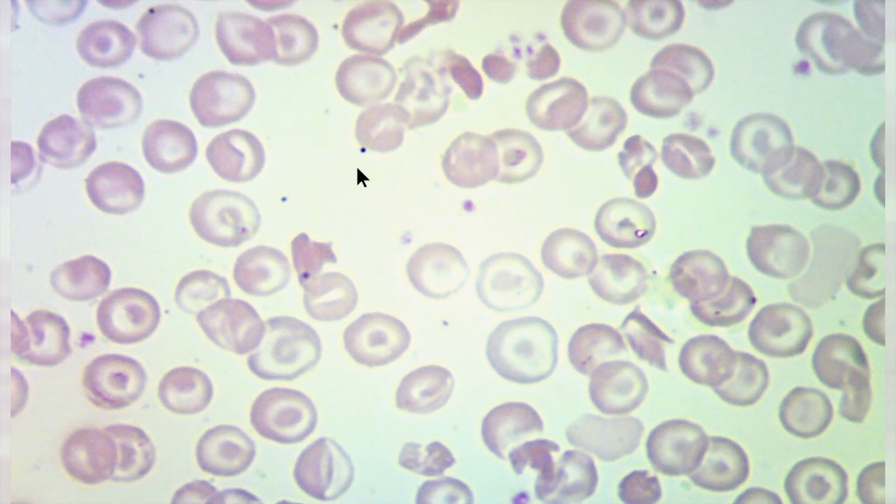The most common one that you see are these amorphous crystals, as if part of the crystal is extending from the core of the crystal, and all these findings on this smear are forms of hemoglobin SC crystal.